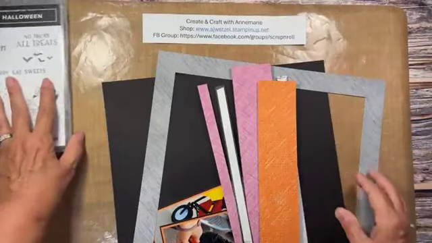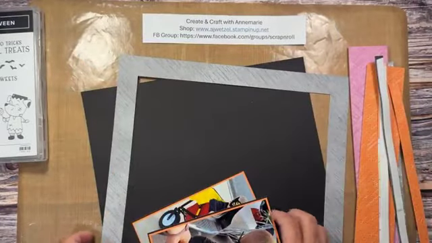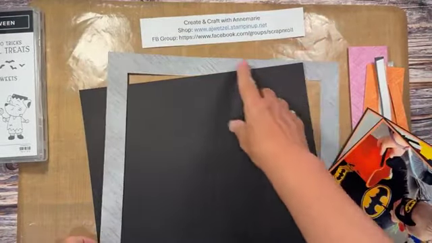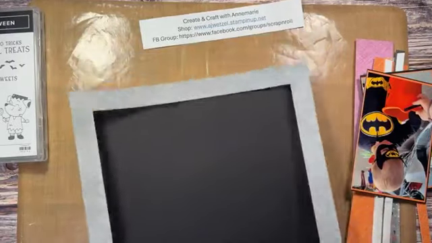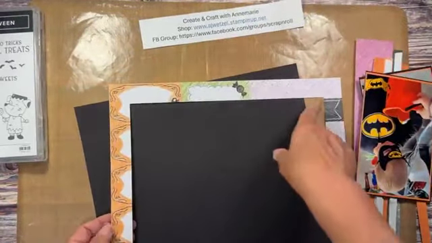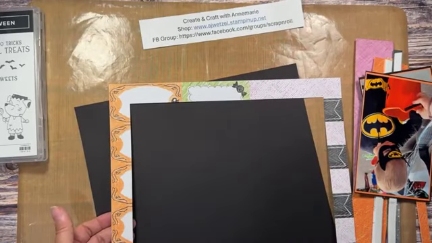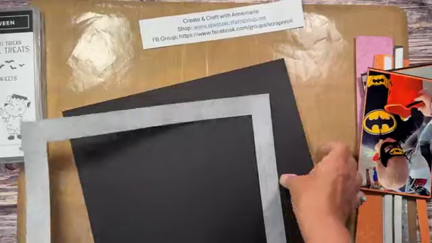All right. I have done a lot of the prep here. This again is one of the designer series, double-sided. This is the back side. It had the banners and some, I guess, smaller die cuts here.